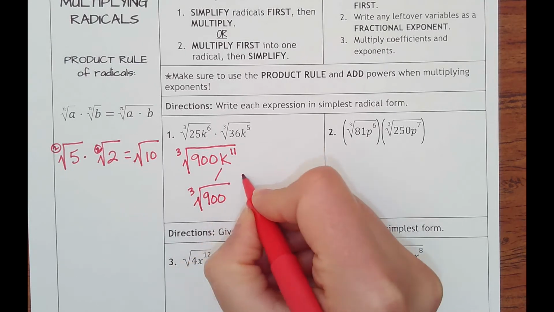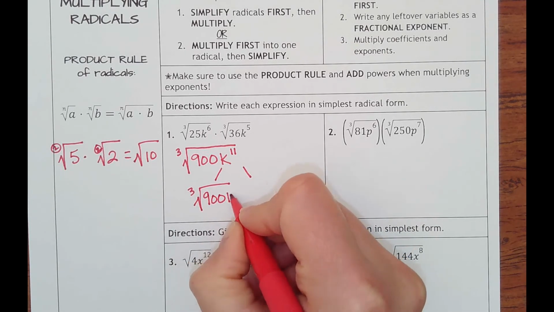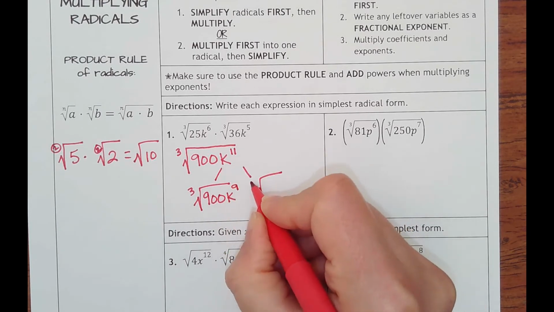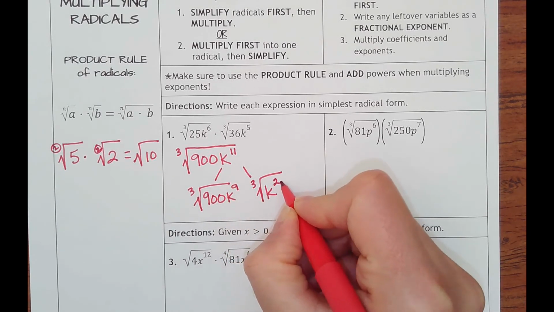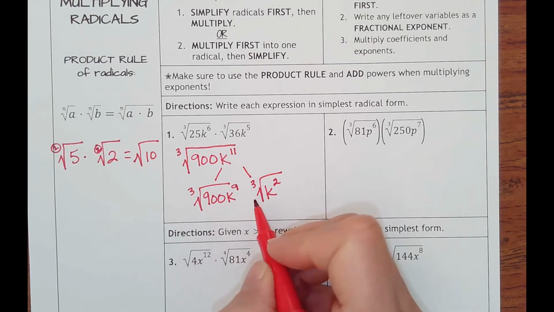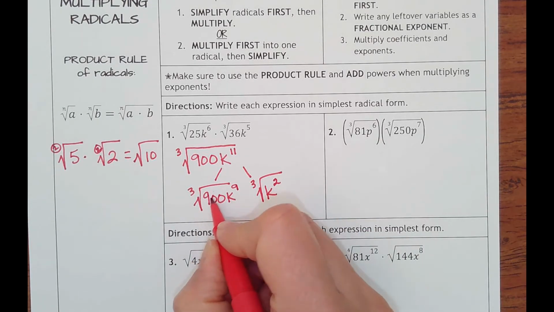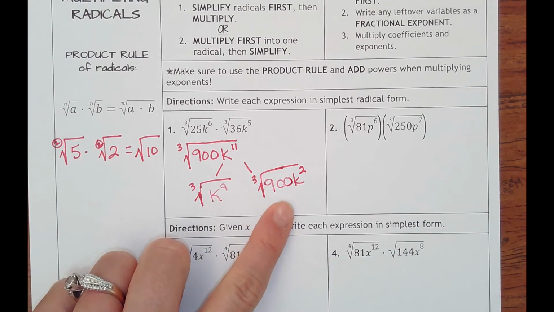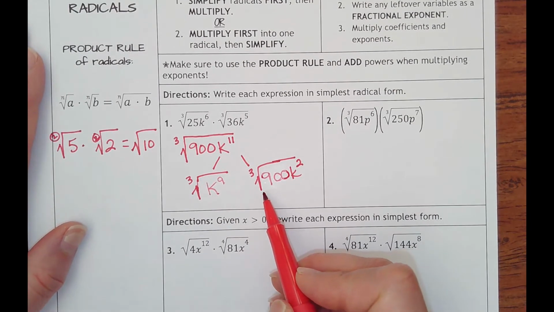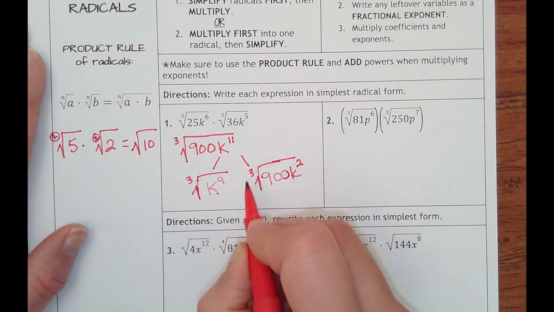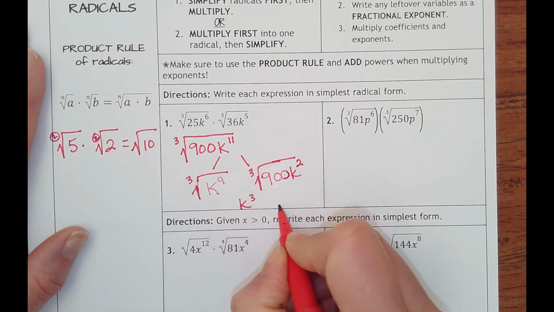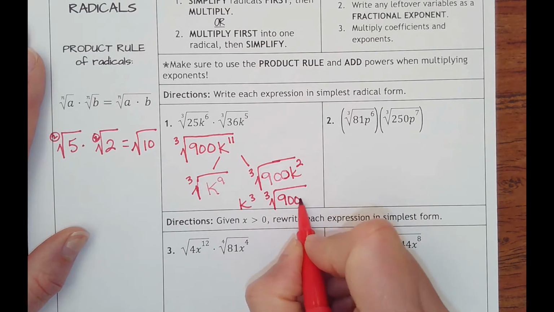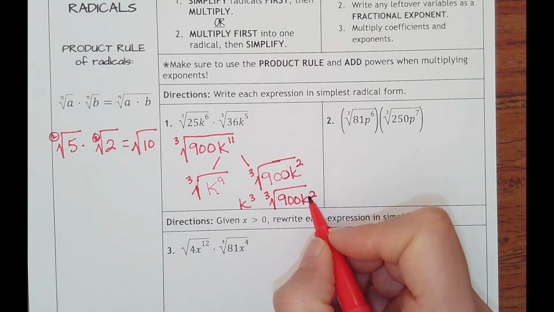Remember, I want to break this into 2, so I go down to k to the 9th power, but then I need 2 more to make that 11, so I need times the cube root of k squared. Oh, I put that backwards. Let me fix that real quick. Okay, I was still thinking 900 was going to be simplified, but it's not. So this is all I can simplify. 9 divided by 3 would be k to the 3rd power comes out times the cube root of 900 k squared.